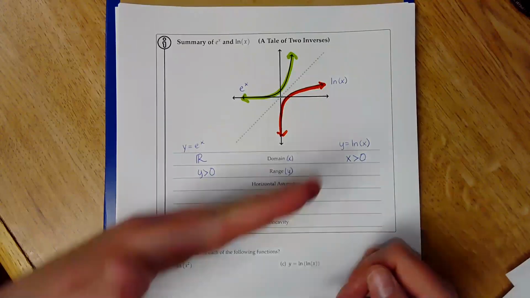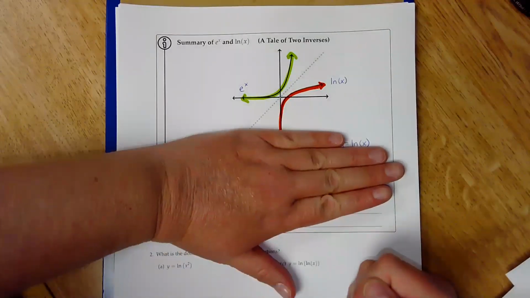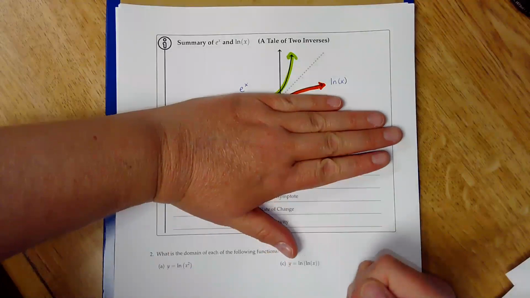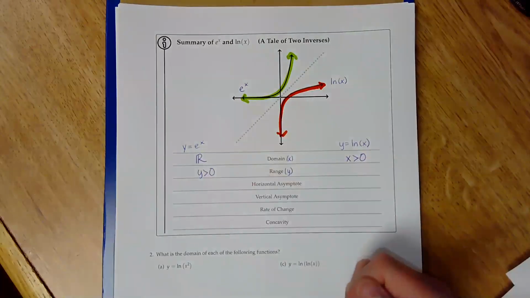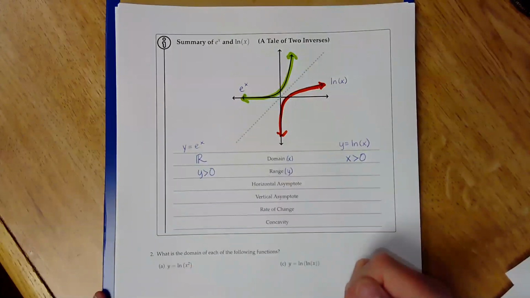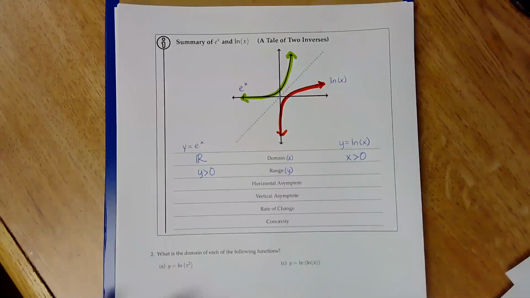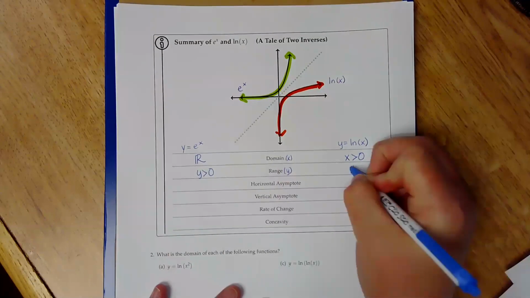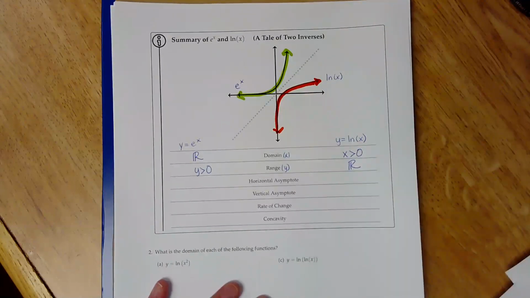And then our range are the y values we can get out. And I see negative y values, I see y is equal to 0, and I see positive y values. So that covers pretty much everything there is. Negative y's, positive y's, y is 0. So our range is all real numbers.